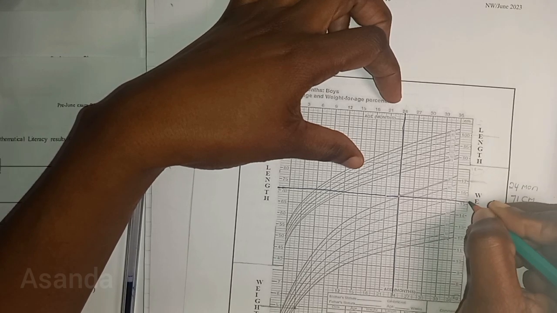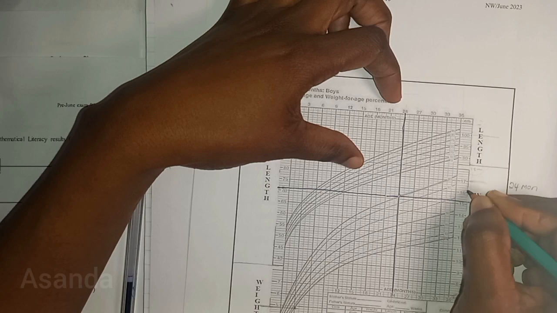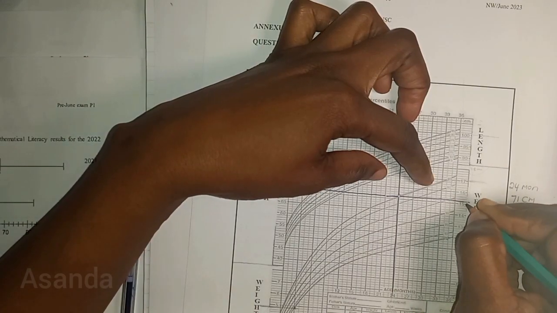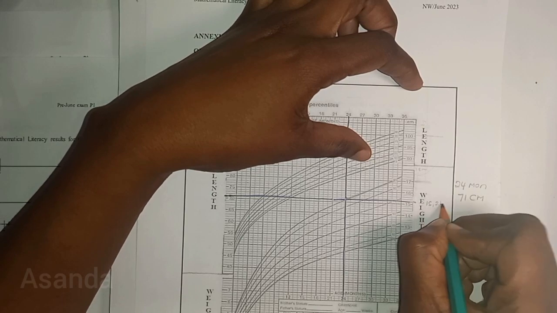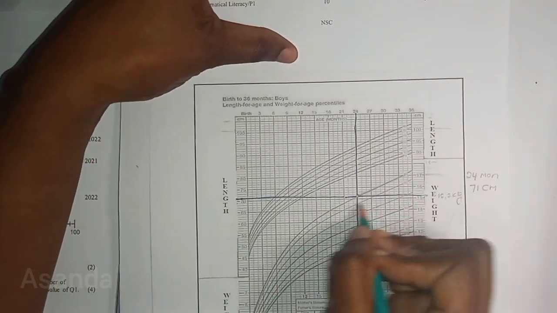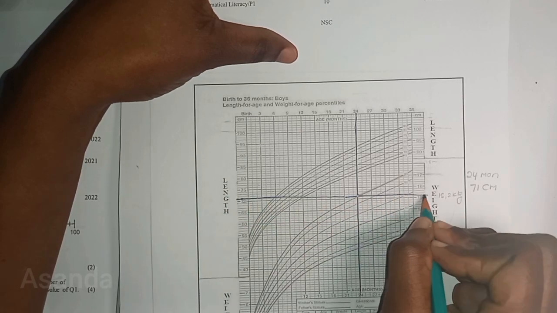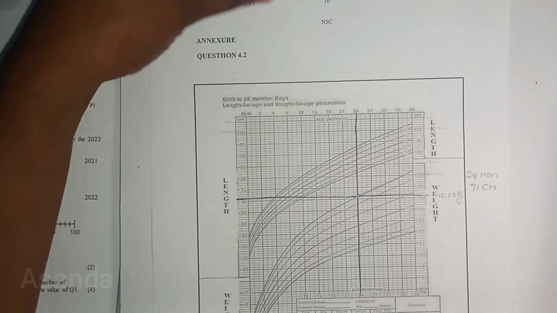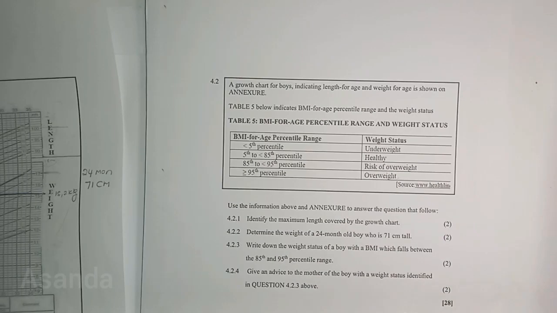it is 15.1, no, 15.2, 4, 6, 8, 16. Oh, this one counts in 0.2, so 15.2 kilograms. So this one is 15.2 kilograms. Right, so I can read the weight on this side here. So the weight here is 15.2 kilograms.